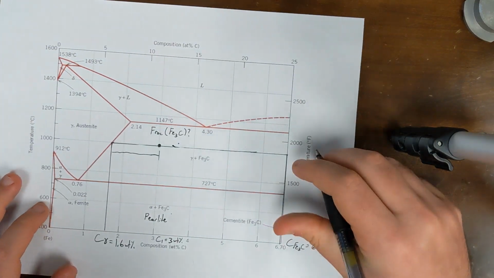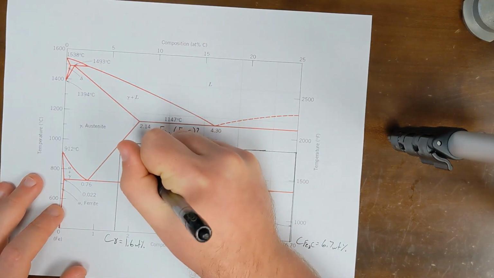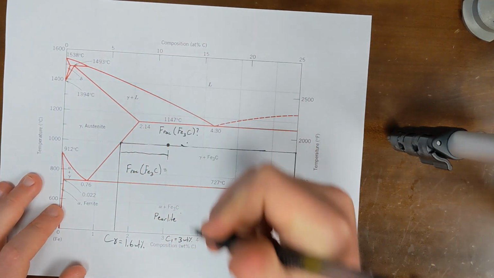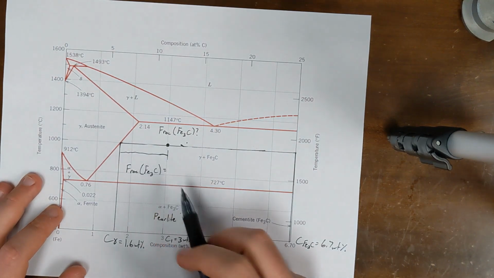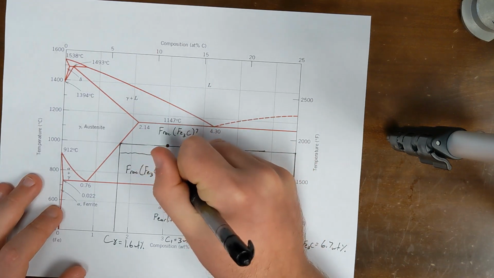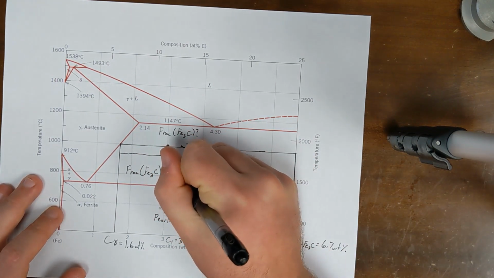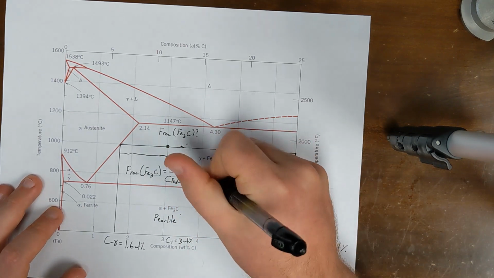Where am I going to draw it? I'll draw it here. So the fraction of Fe3C is going to be equal to this length here, which is C1 minus C gamma, divided by the total length, which is C Fe3C minus C gamma.